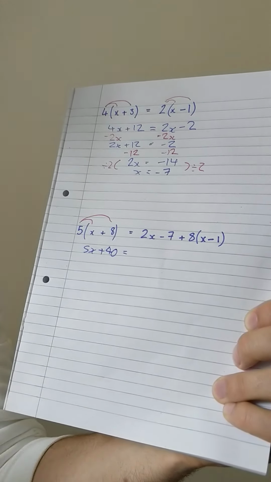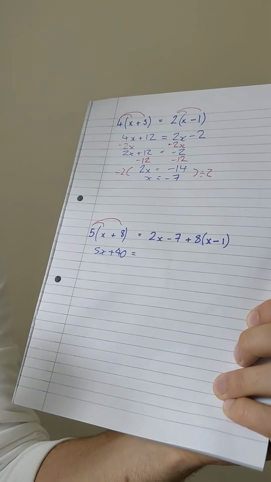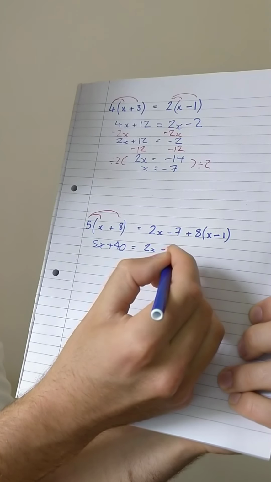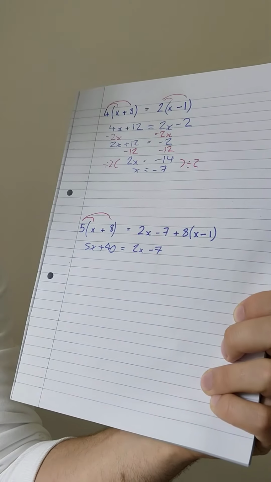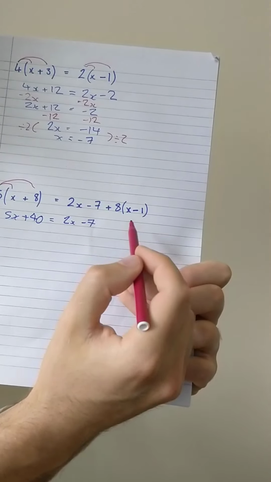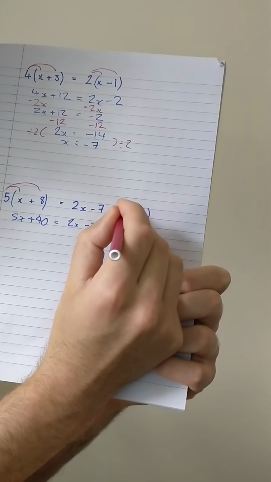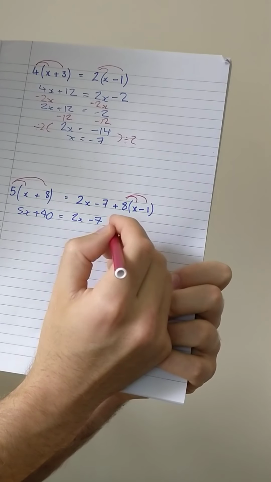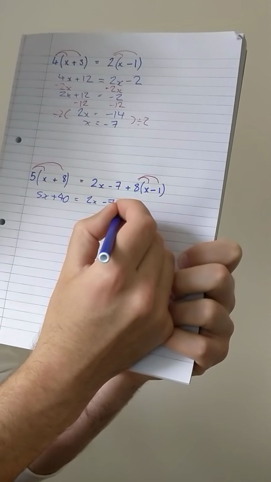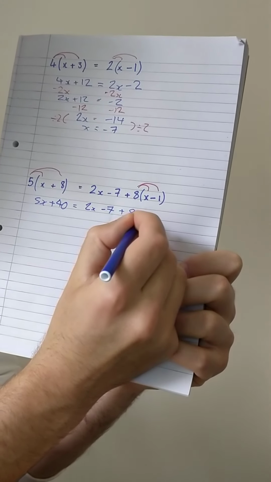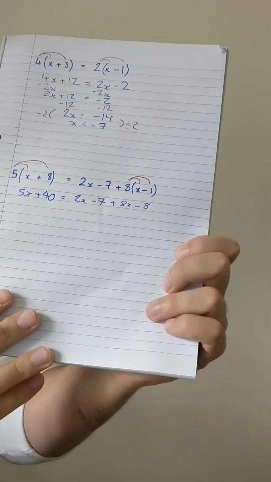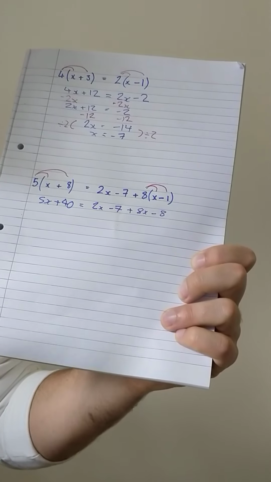Now on the right hand side, I can't do anything at the moment with this 2x and this negative 7. There's no brackets, so I'm just going to include them. But on the right hand side, I'm going to expand out this bracket first. So if I expand out this bracket, I get 2x minus 7 already, plus 8x minus 8.